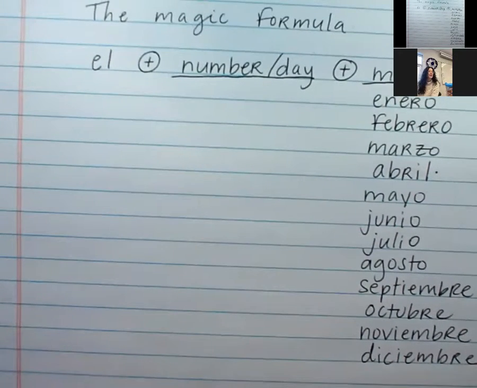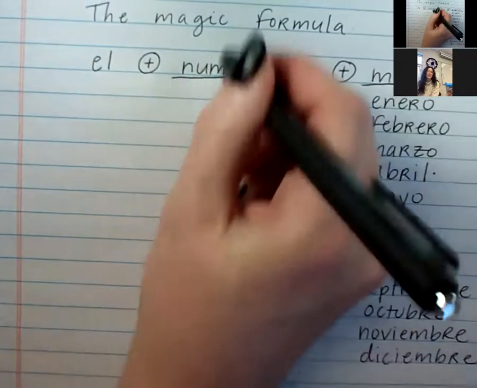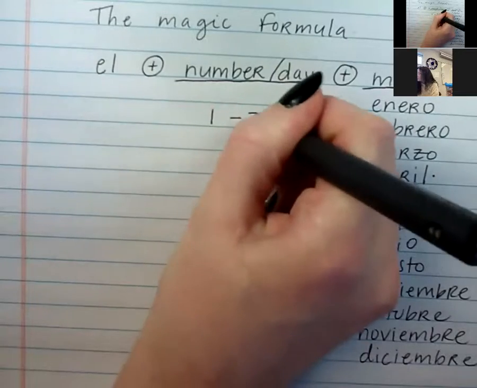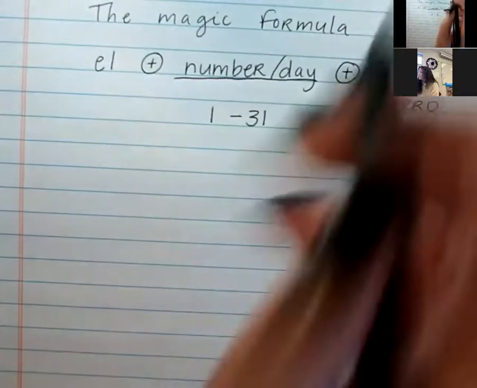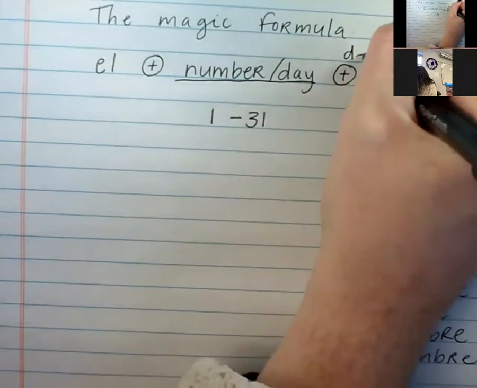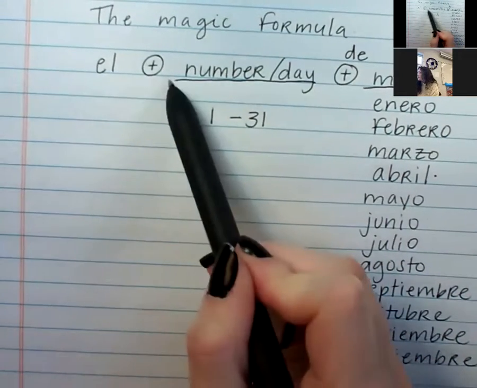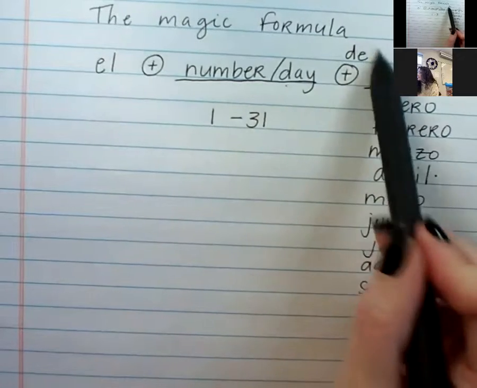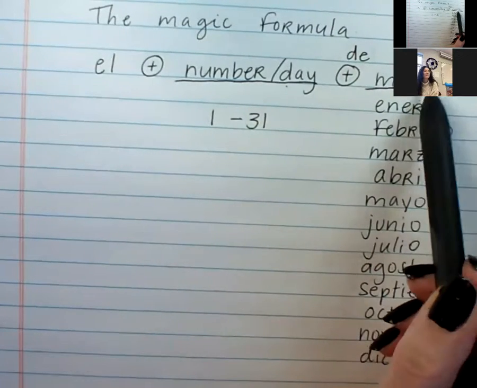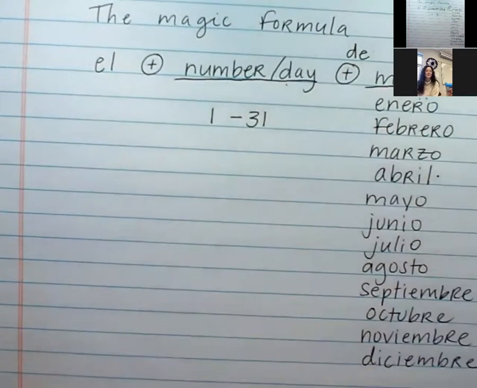Okay. And then you guys are really good with your numbers. So we only really have to use numbers 1 through 31 for this. And I made a little mistake when I was writing the formula. So you do L and then the number, day, and then the month. I was just moving a little quicker than I was used to.